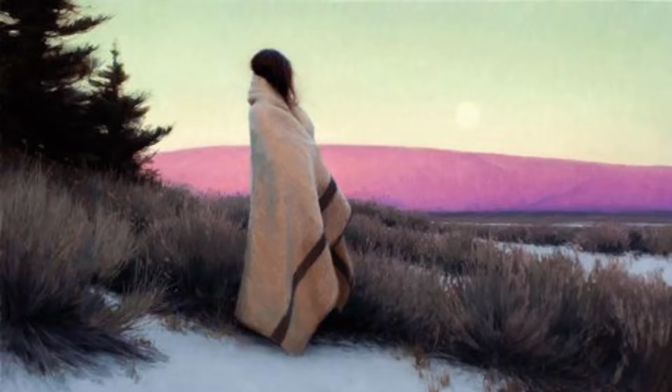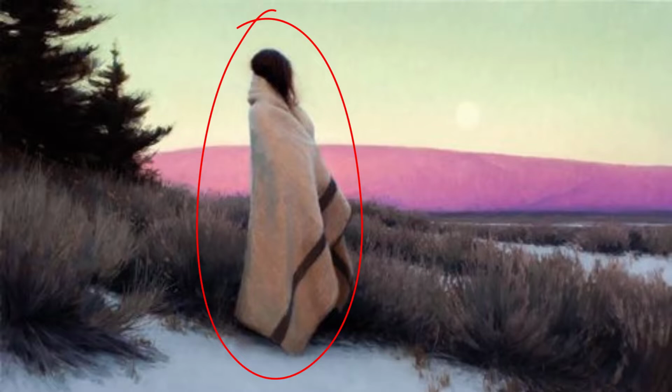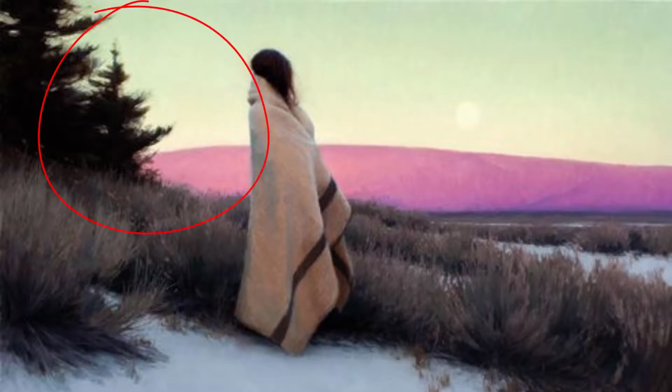Contemporary painter Jeremy Lipking uses light and dark contrast to draw our eye first to the figure and then on to the horizon, where the contrast is even stronger.